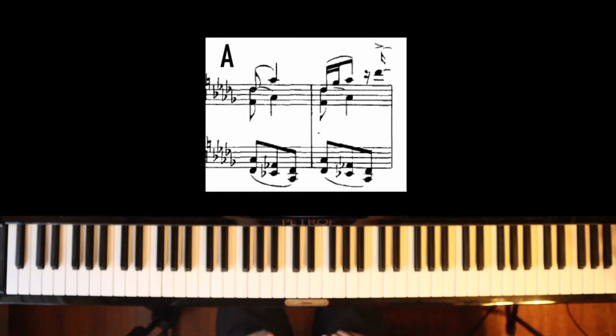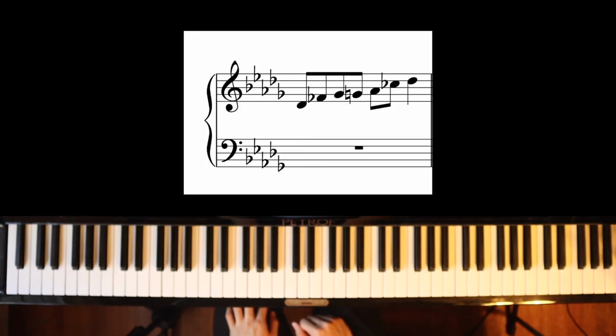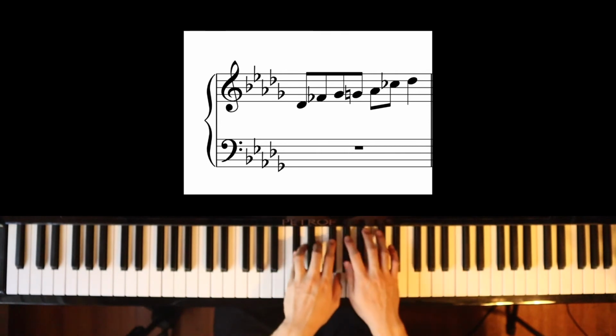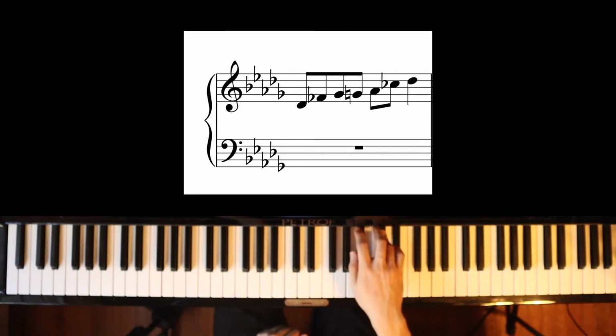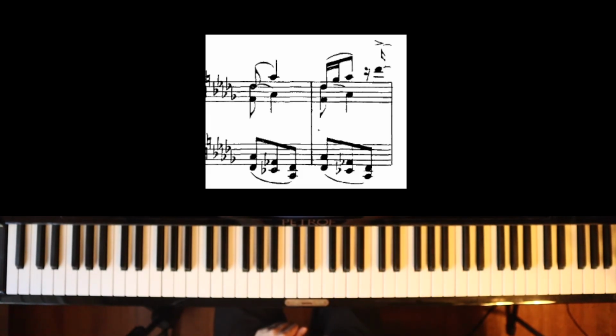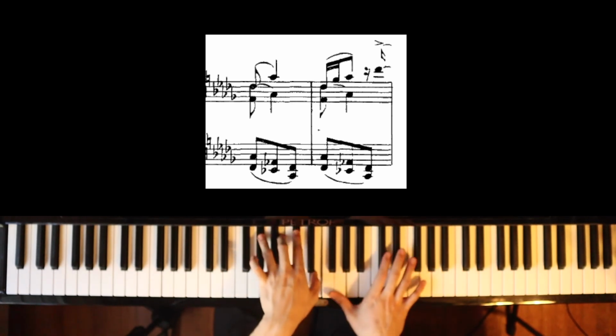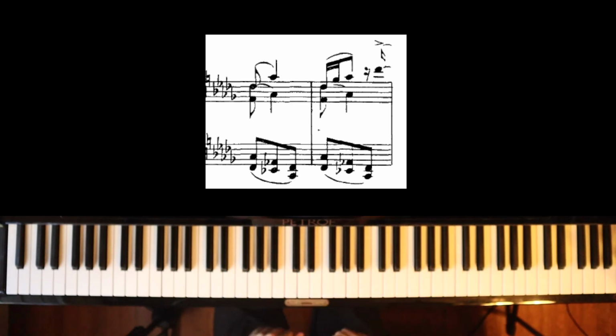The return of the A section is back in D flat, but the accompaniment is different, with Ravel actually predating the blues scale by using the flat third and 7th degrees in the first two bars. This is the blues scale starting on D flat, and these are the modified bars. The passage does not modulate this time round, remaining in D flat major.